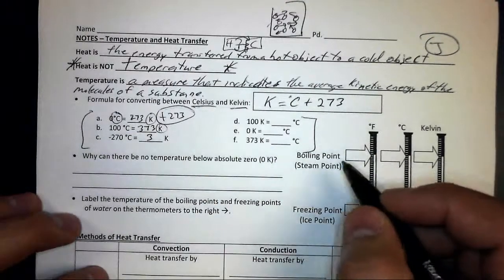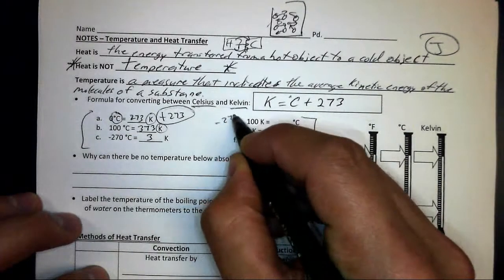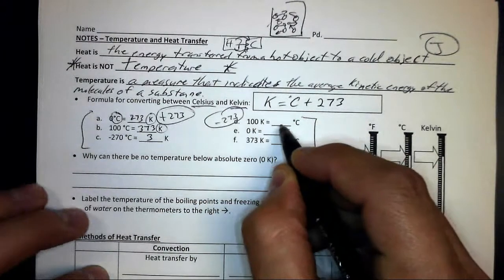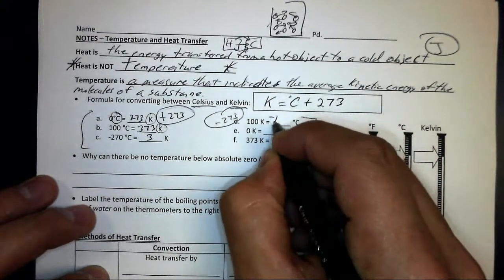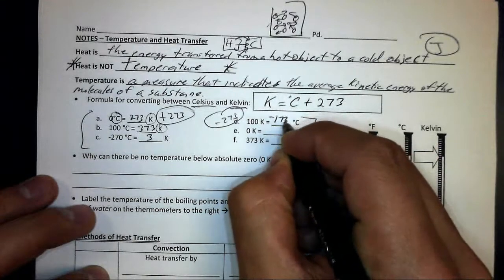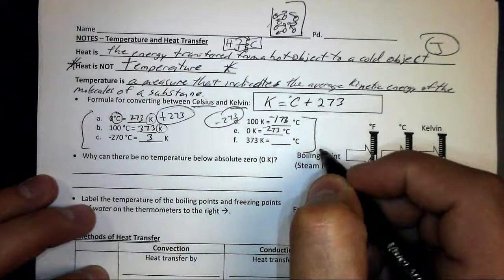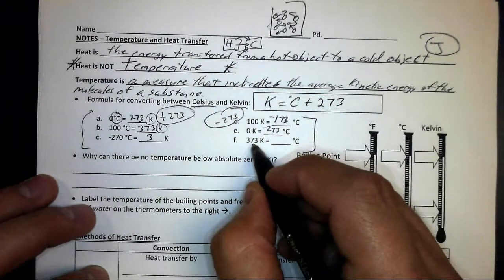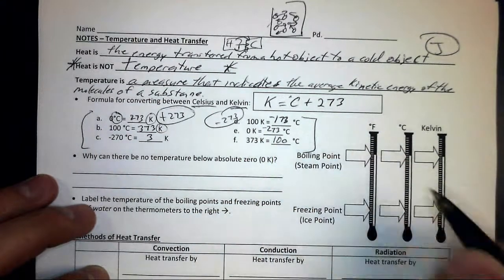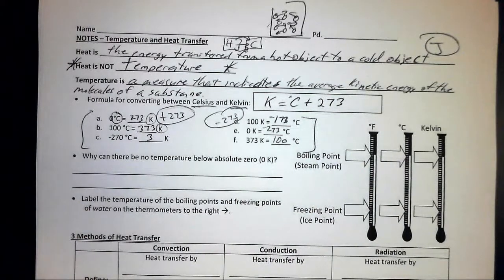And then on the other side, to go back the other way, we would simply subtract 273. So 100 minus 273 gives us negative 173 degrees Celsius. We have negative 273 degrees Celsius, and 373 minus 273 gives us 100 degrees Celsius there.